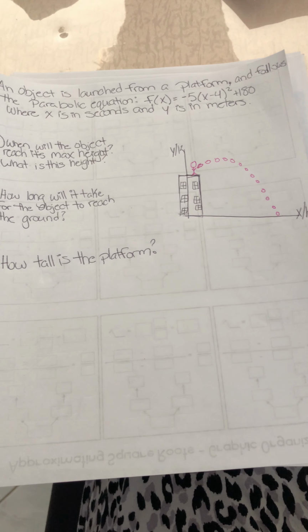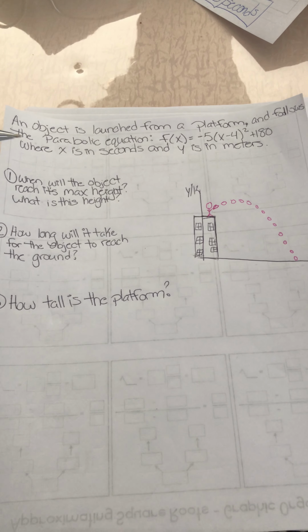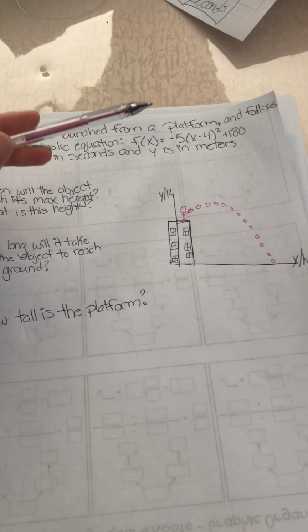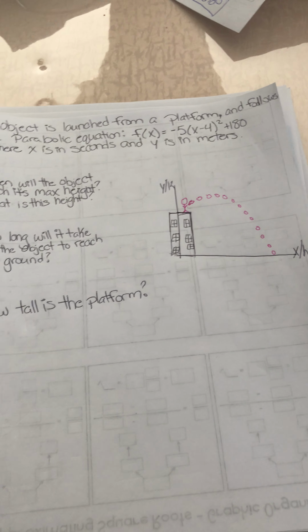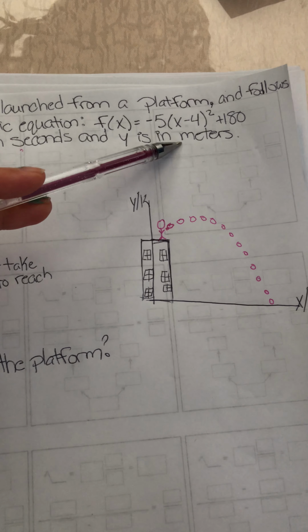All right, here's part 2 of Freefall word problems. An object is launched from a platform and follows the parabolic equation f of x is equal to -5 times (x minus 4) squared plus 180, where x is in seconds and y is in meters.